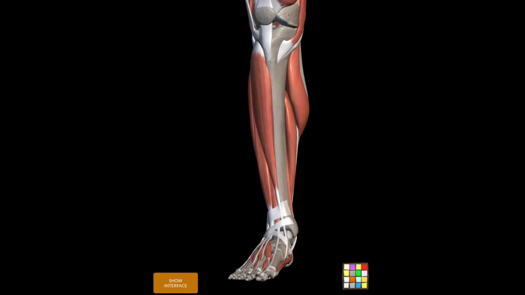That's almost everything you need to know about the muscles of the leg. I hope you found that useful. Next time we'll talk about the small muscles in the foot.